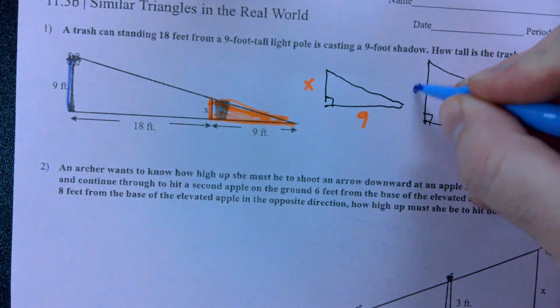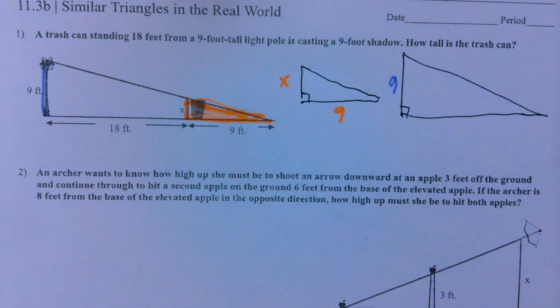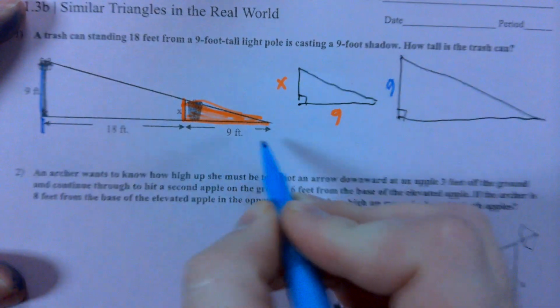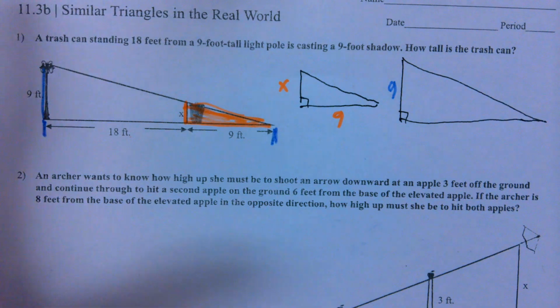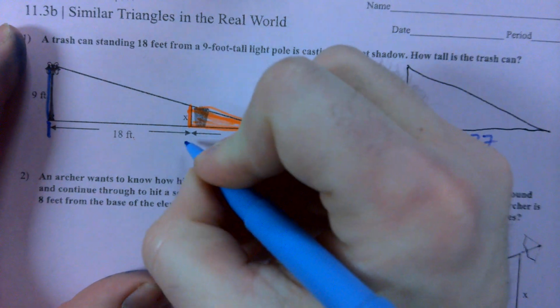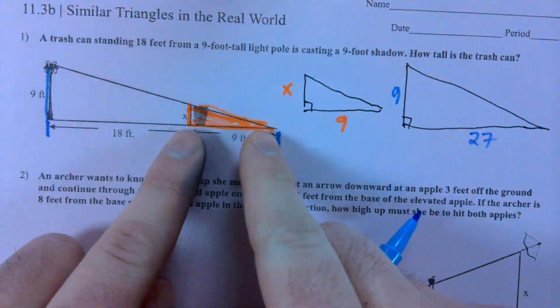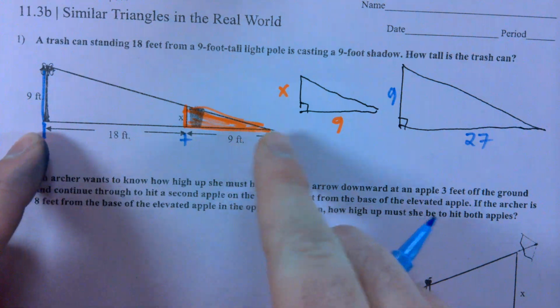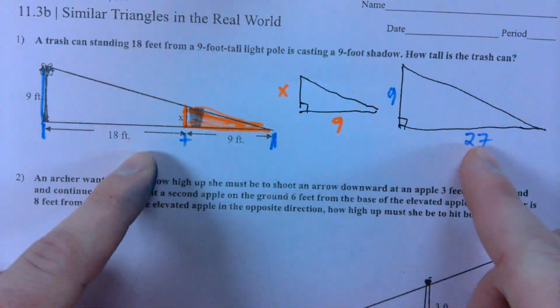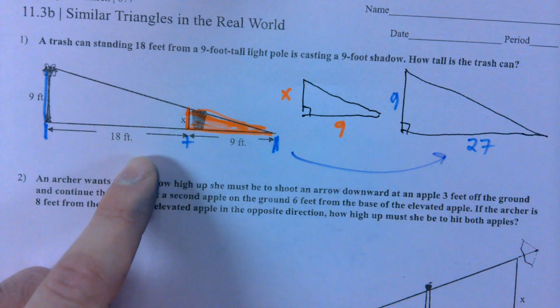The height of my light post, or the height of my larger triangle, is 9. And what's the length of my base for the larger triangle? Is it 18? No, it's not. We got to add the bases together. 9 represents this part of the base. 18 represents this part of the base. So all together, they equal 27 when we add them up.